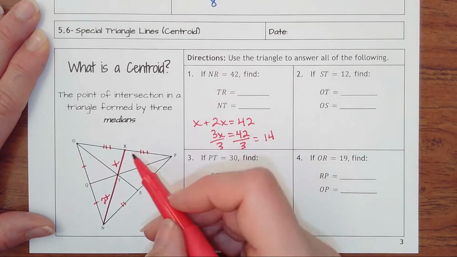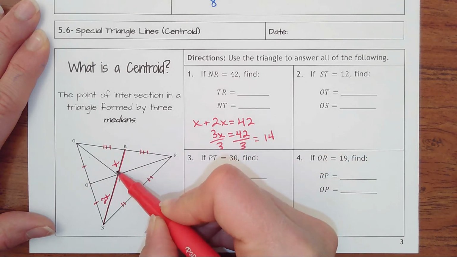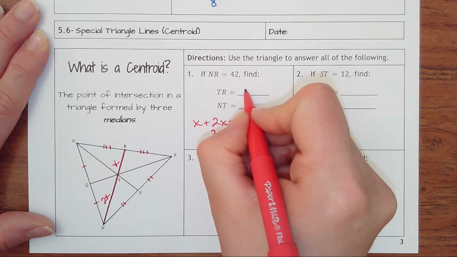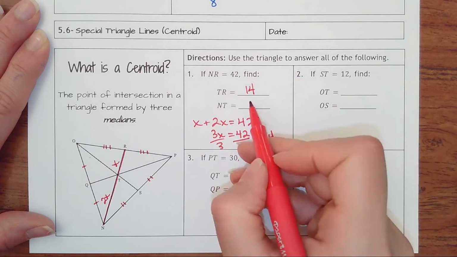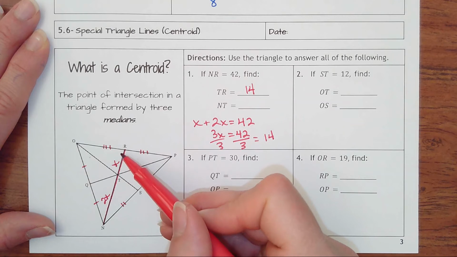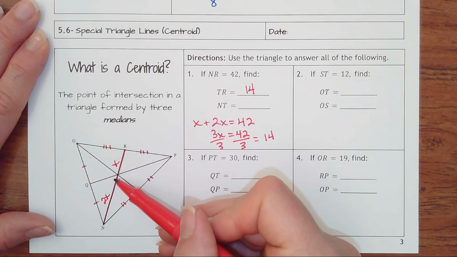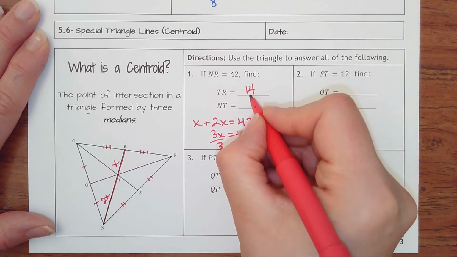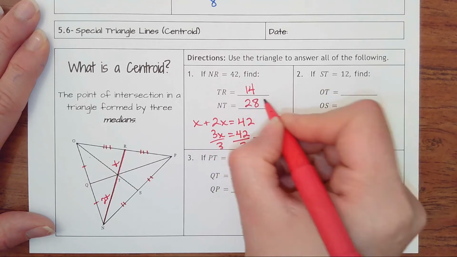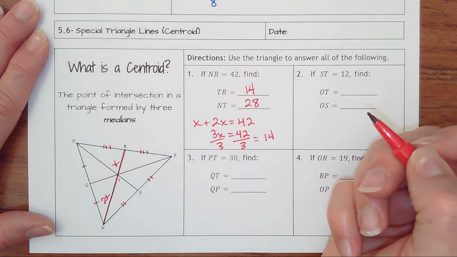If that's X, we just found the shorter piece, which is TR. Once you do that, it's way easier because then I can see that I'm just doubling that to get NT. So doubling 14 would be 28. These two should add back up to be 42.